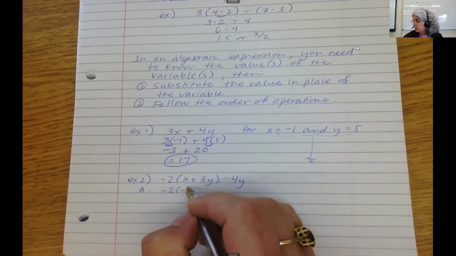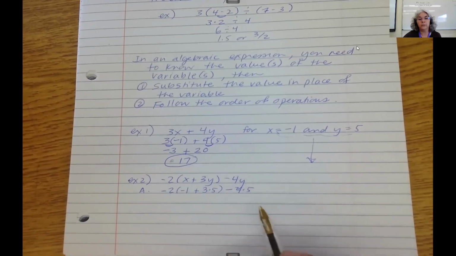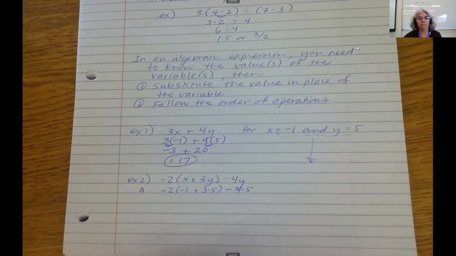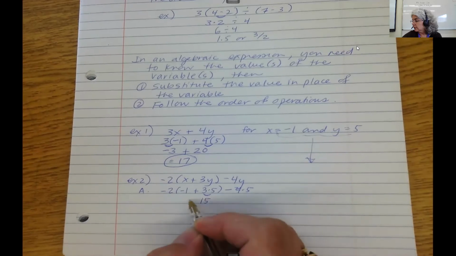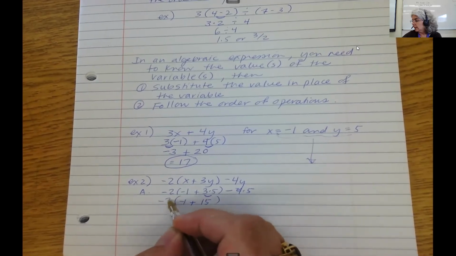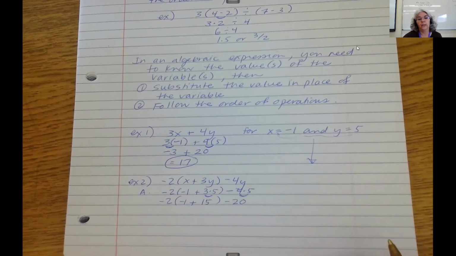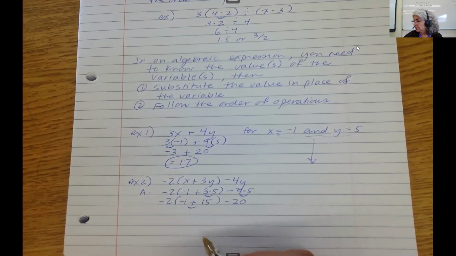So I'm going to put -1 here, 3 times 5 there, and notice I'm using the dot for multiplication, and the reason why is because I've got all these other parentheses there and it makes it a little bit easier to look at. Okay, so I want to follow the order of operations now. Inside this parentheses, I'm going to multiply that. And I'm just going to bring this down here, keep that like that, and I'm going to multiply those together and I get -20. Okay, so then I want to put these together because that still needs to be done. -1 plus 15 is 14.